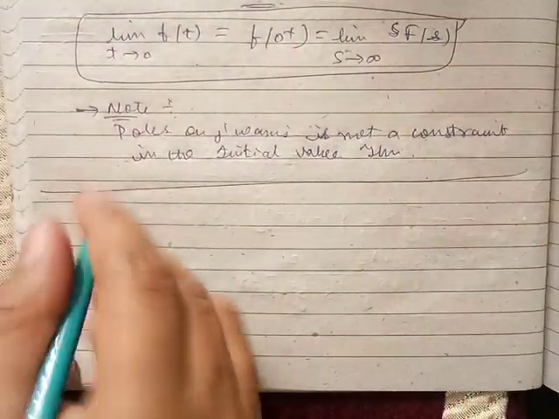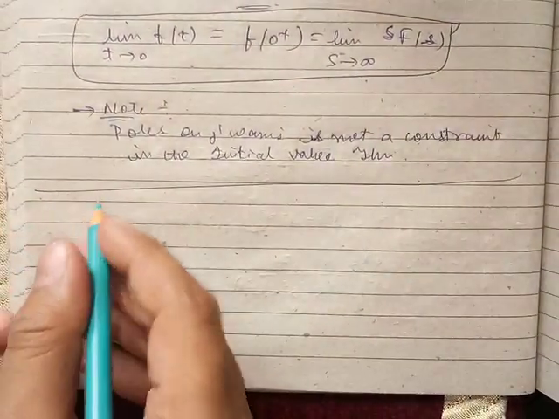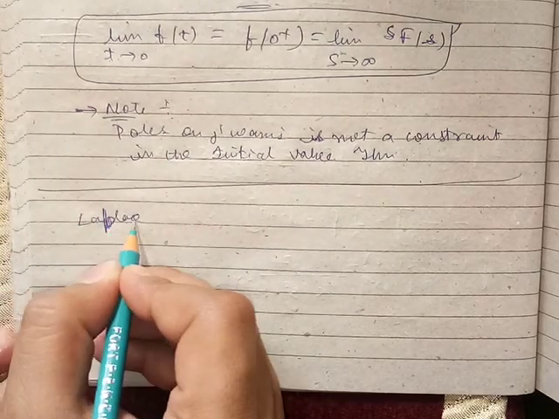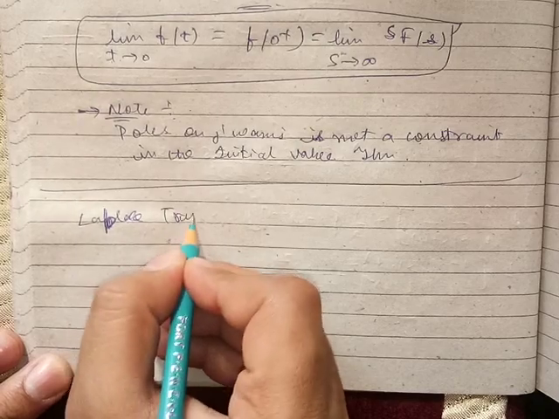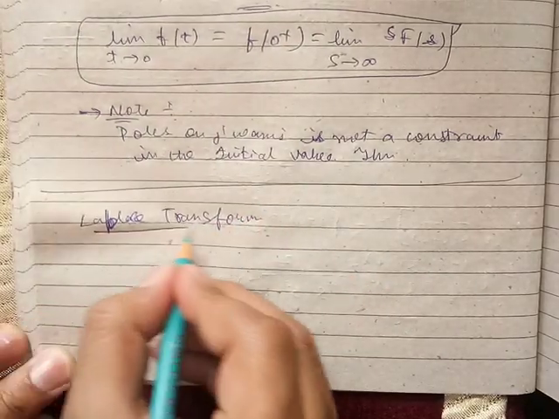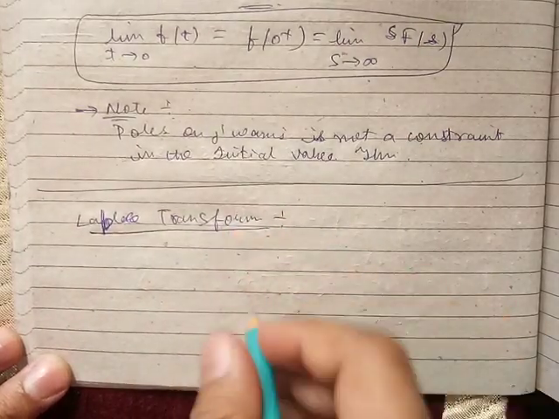Okay, done with this. Now let's look at the Laplace transform of some different functions.